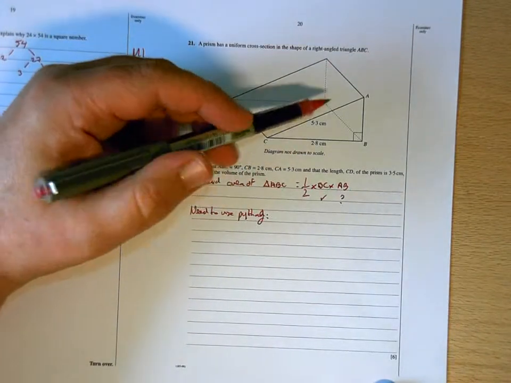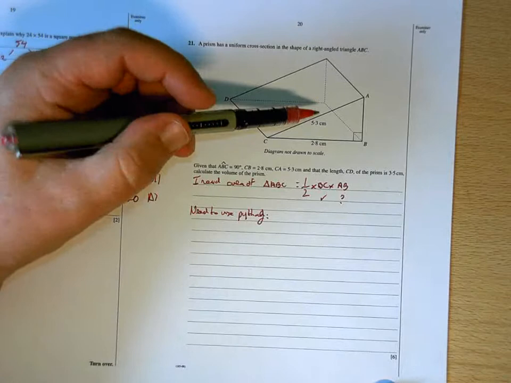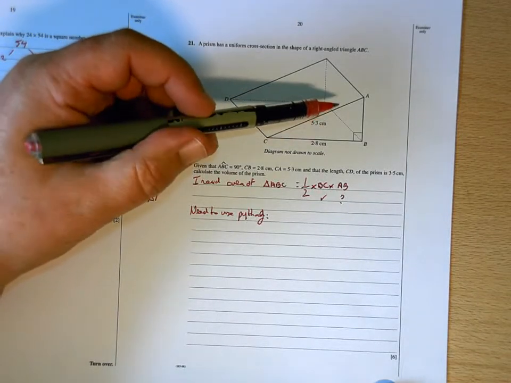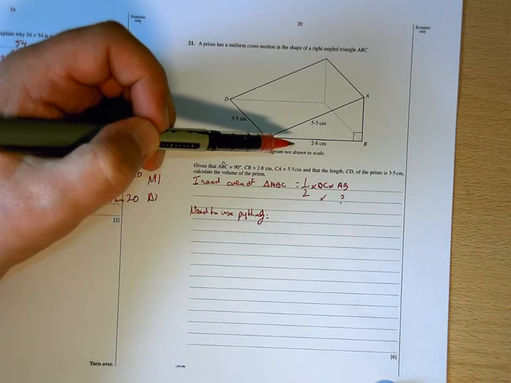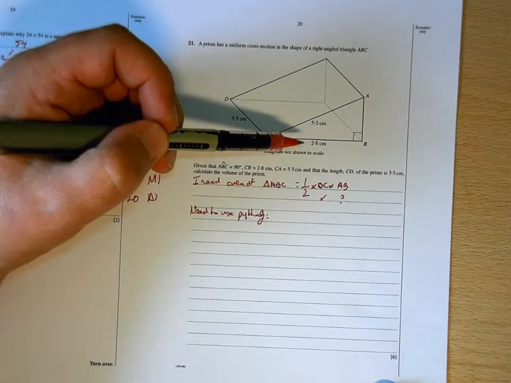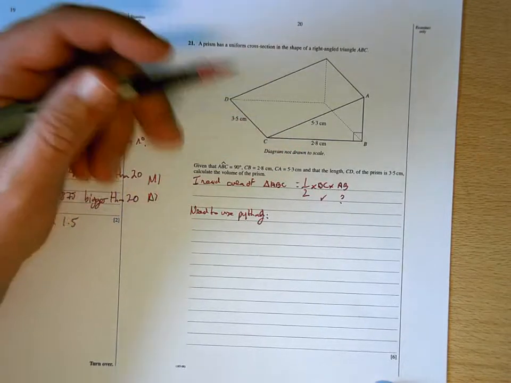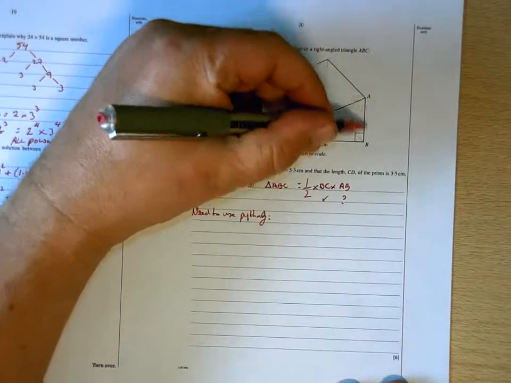The only other thing you need to get your head around is, are you going to be finding the longest side in the triangle or a shorter side? If it's the longest side, you're going to be adding the squares. If it's a shorter side, you're going to be taking them away. So I'm needing to find a shorter side, so I'm going to have to take those squares away.